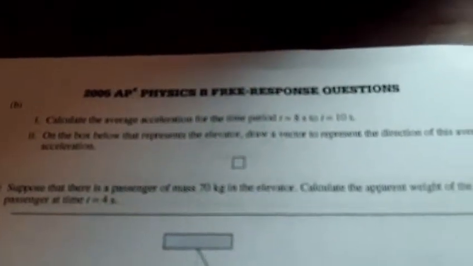Okay, so that was part A. Now if you flip over to part B, the first part of part B says calculate the average acceleration for a time period t equals 8 seconds to t equals 10 seconds. What we know is that average acceleration is equal to the change in velocity divided by the change in time.